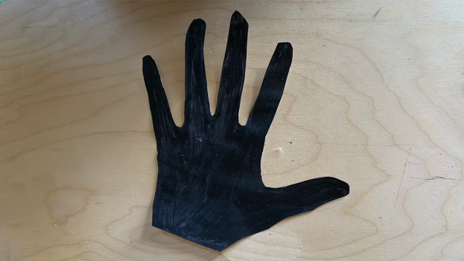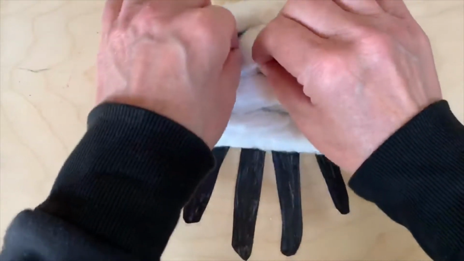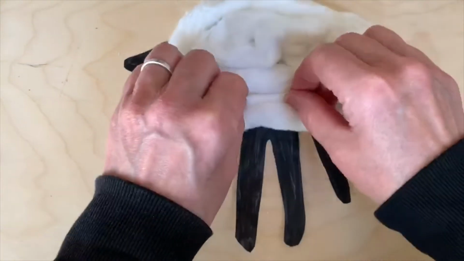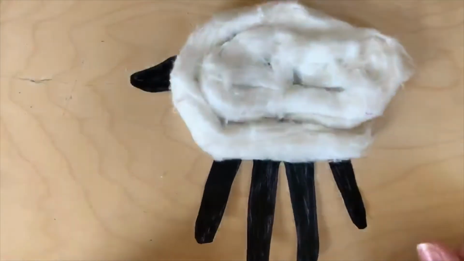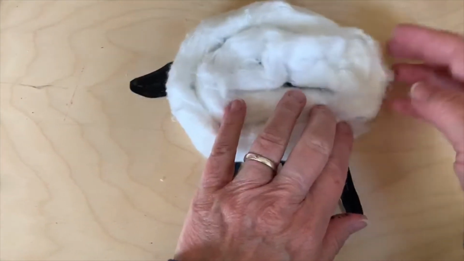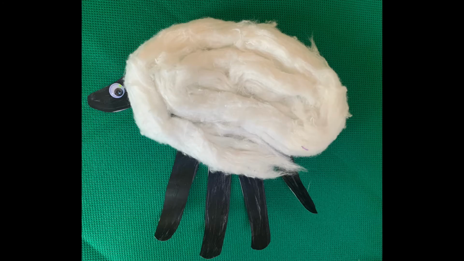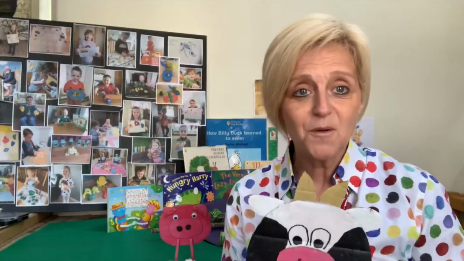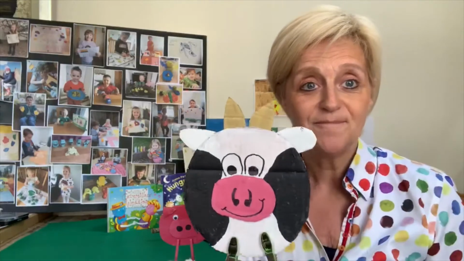Once I'd drawn round my hand, I coloured it in. I used black paint. You could do a black handprint if you would like to, and then cut it out. After that, I stuck on the cotton wool at the part that's going to be the sheep's body. So I had to turn my handprint upside down, put the cotton wool on, and the last thing to do then was to put on the eye. And that's how you make a sheep. The next one we're going to look at very quickly is the cow. And here we are.